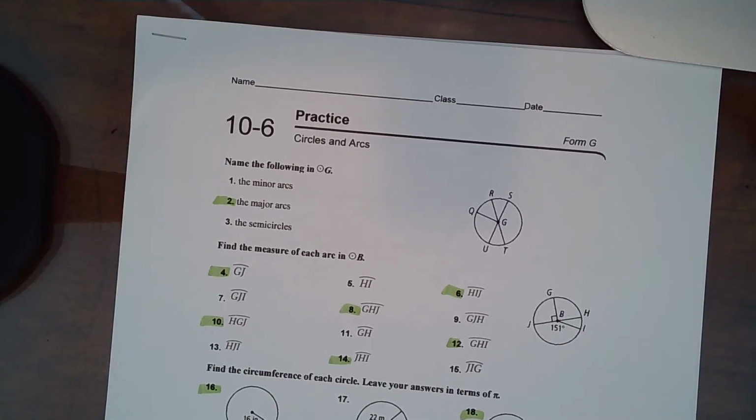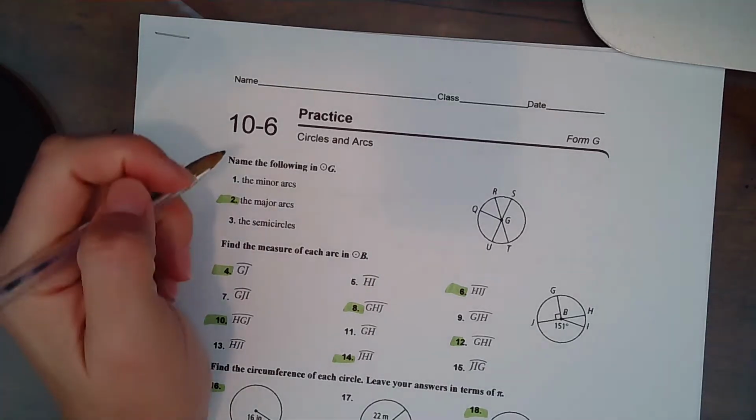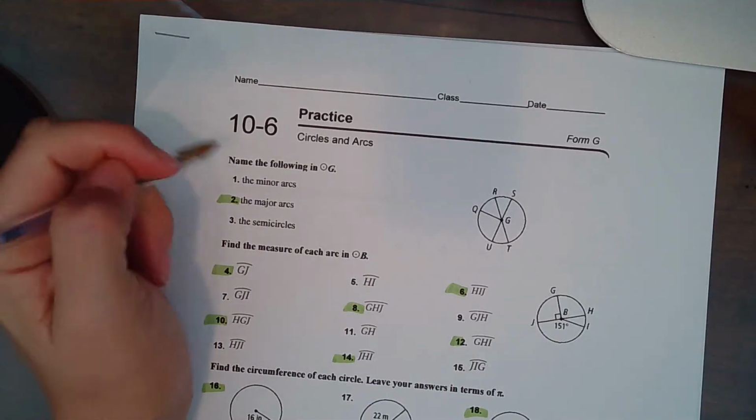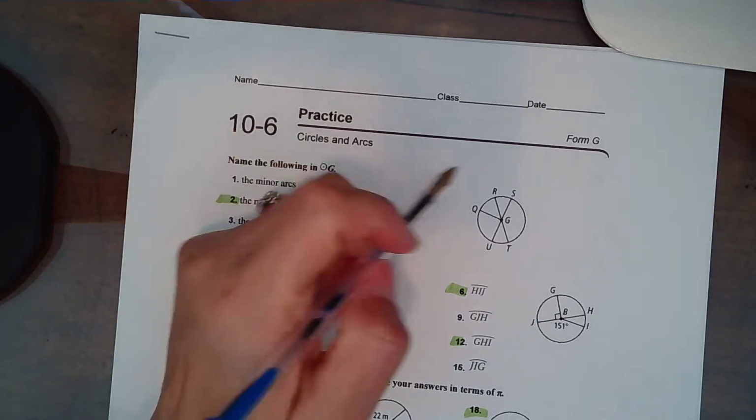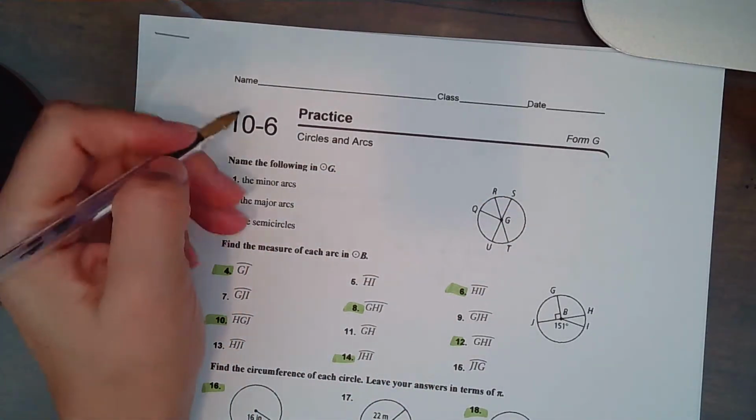Okay, guys. So, welcome to 10.6, the evens. You guys will be doing odds. Some major arcs. Well, there's a lot of them. Remember, a major arc has to take up more than half of the circle. Otherwise, it's just a semicircle.